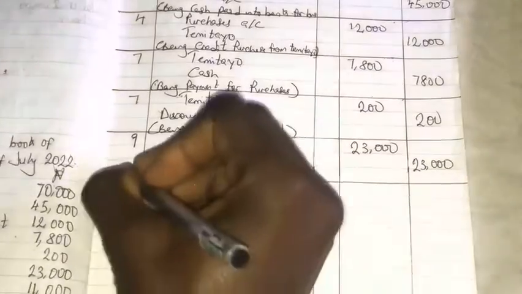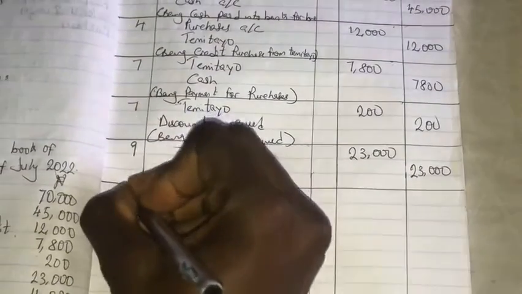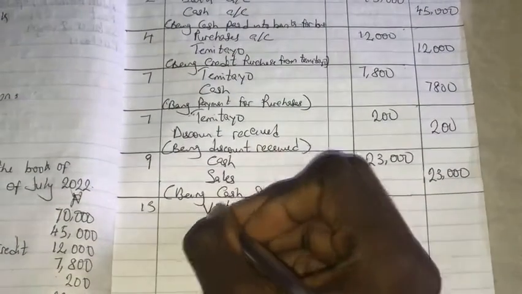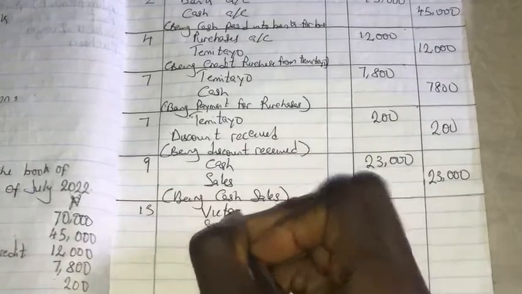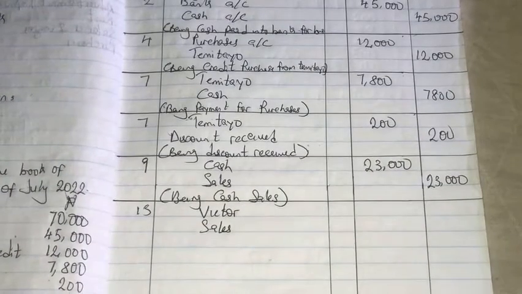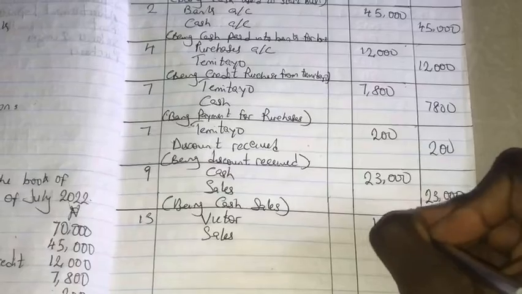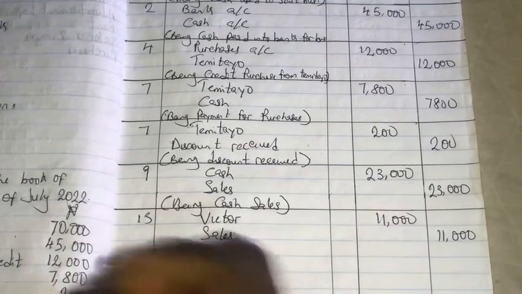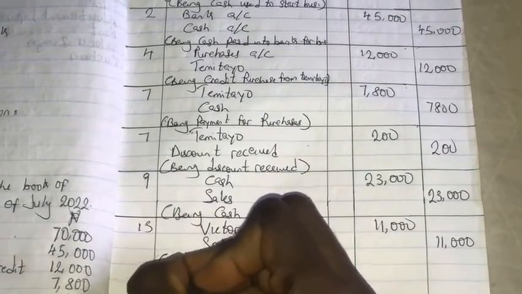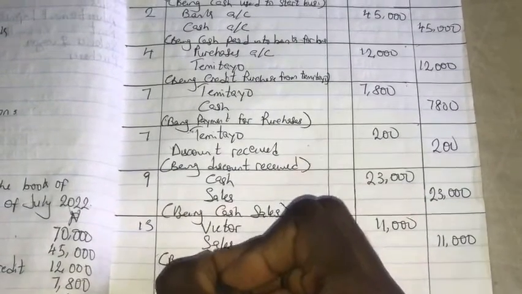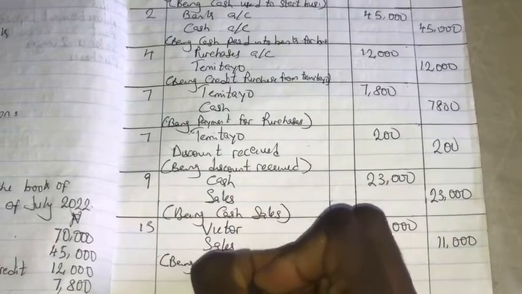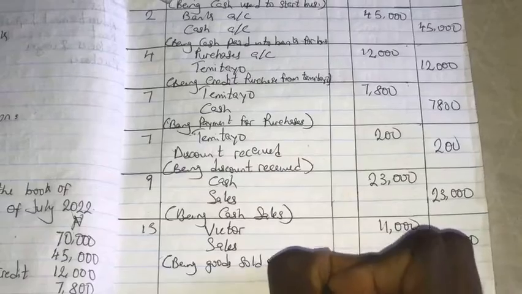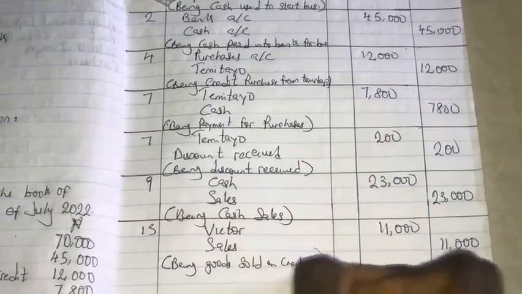Therefore, you debit. That's on the 13th. You debit Victor account. Then you credit your sales by how much? 11,000 naira. Then you credit your sales 11,000 naira. Then you put your narration. Being goods sold on credit to Victor. You write that in your book to Victor, then you cover it.